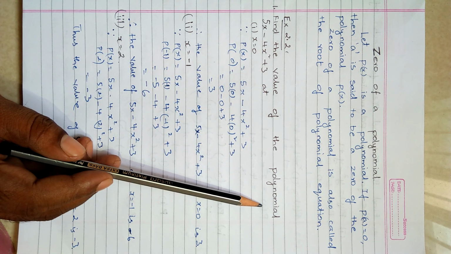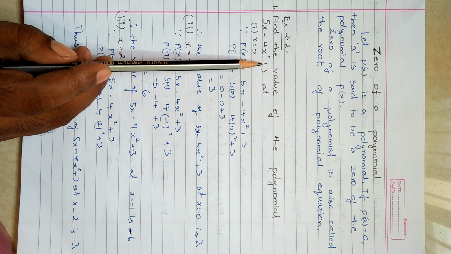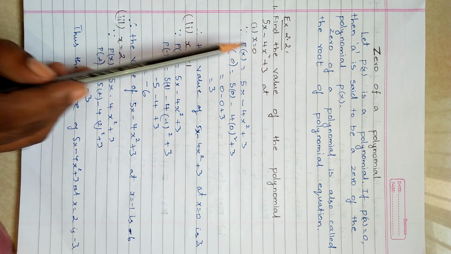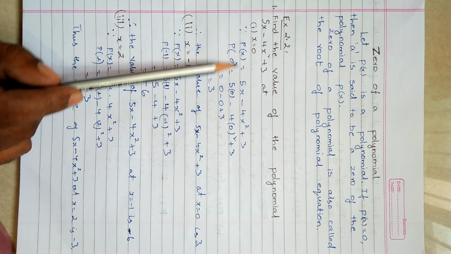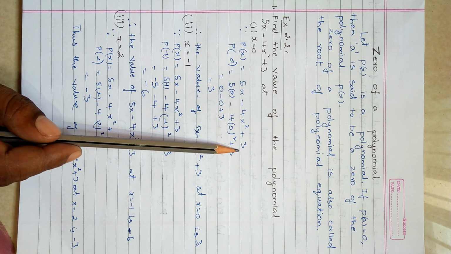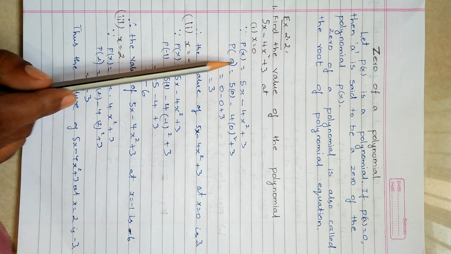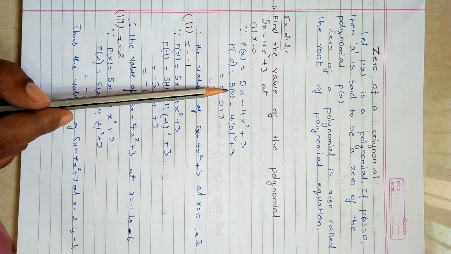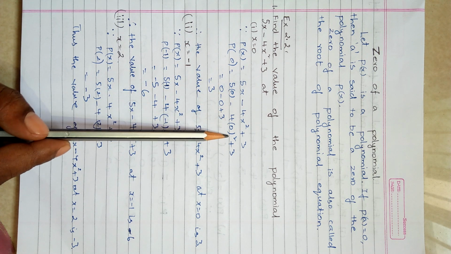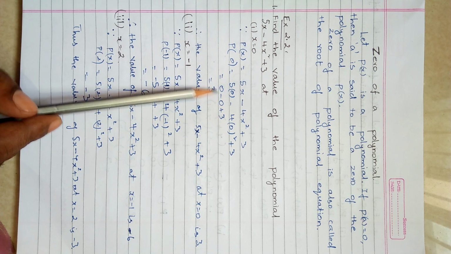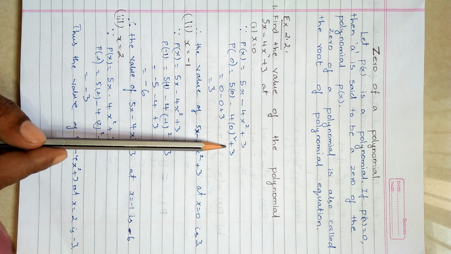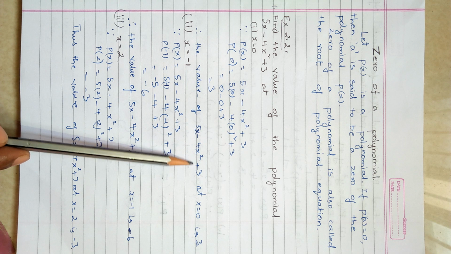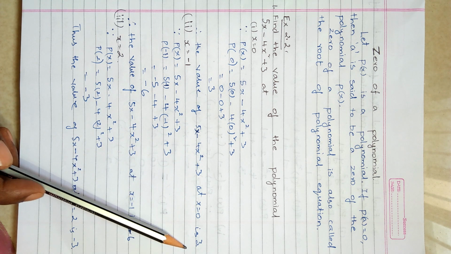Find the value of the polynomial 5x minus 4x squared plus 3 at x equals 0. Let us take the first equation as p of x. P of x is equal to 5x minus 4x squared plus 3. So p of 0: wherever we have x, just substitute 0. 5 into 0 minus 4 into 0 squared plus 3. 5 into 0 is 0, minus 4 into 0 is 0, then plus 3. So what remains is 3. Therefore the value of 5x minus 4x squared plus 3 at x equals 0 is 3.